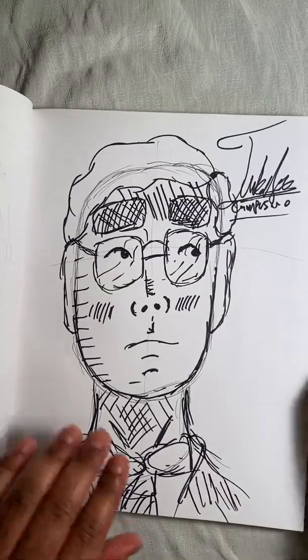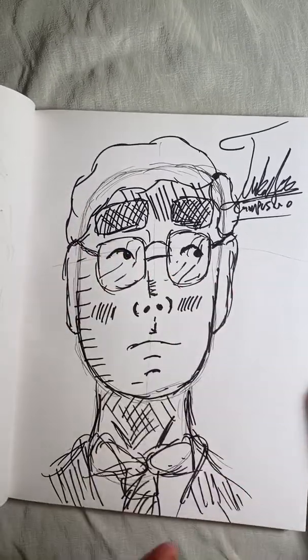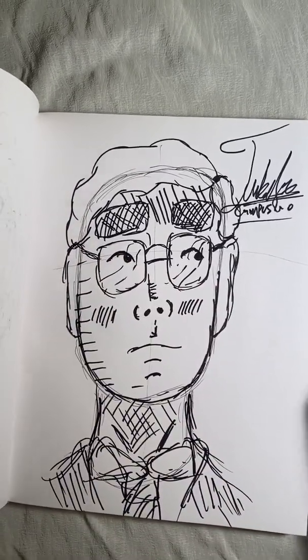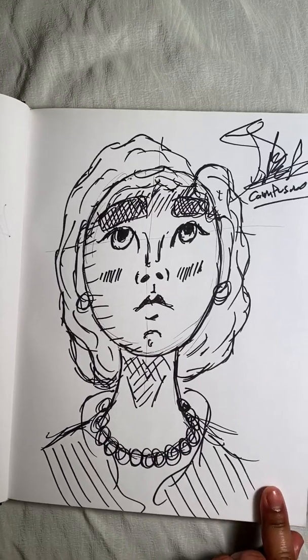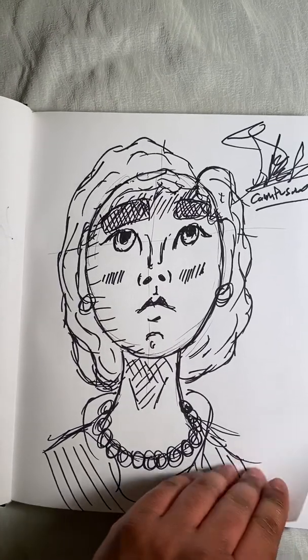I'm gonna let you see it for a little bit, just so you can see. So this is the female character, and this is the male character.